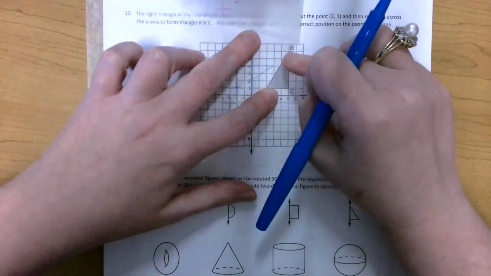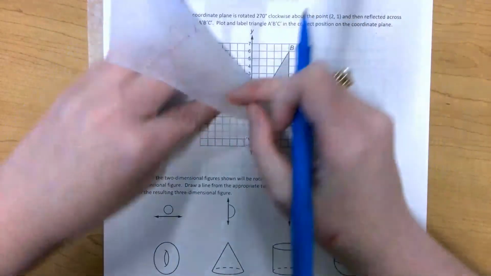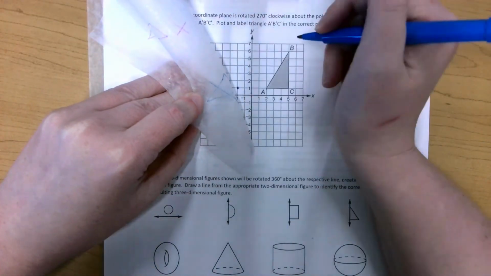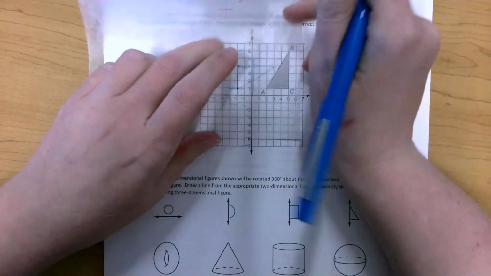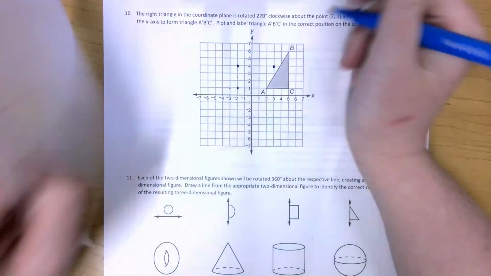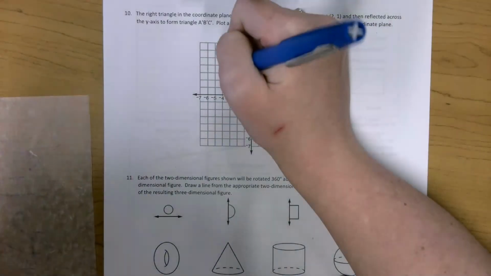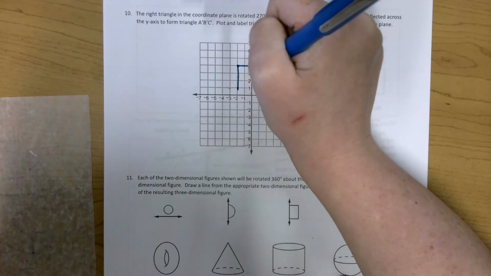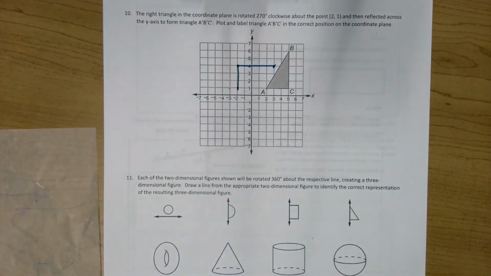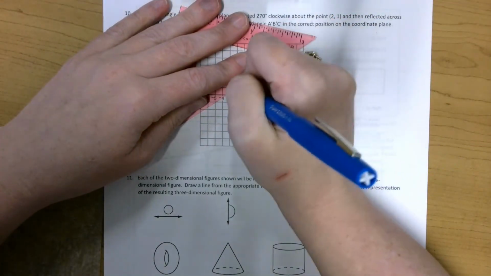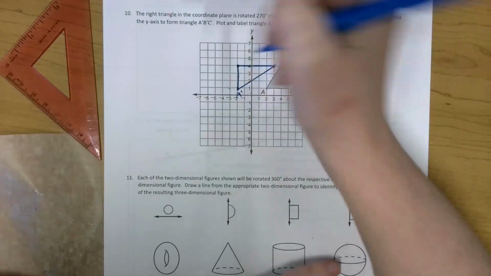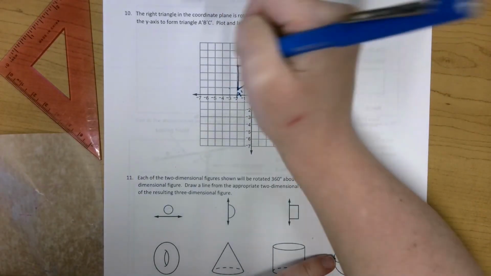So let's see, we've got a point here, right here, and right here. Okay, so these are our new coordinates. And remember, you will have patty paper on the test. I lost my straight edge somehow. Oh, no, I just can't see it. Okay, this would be A prime, this would be B prime, and this would be C prime.